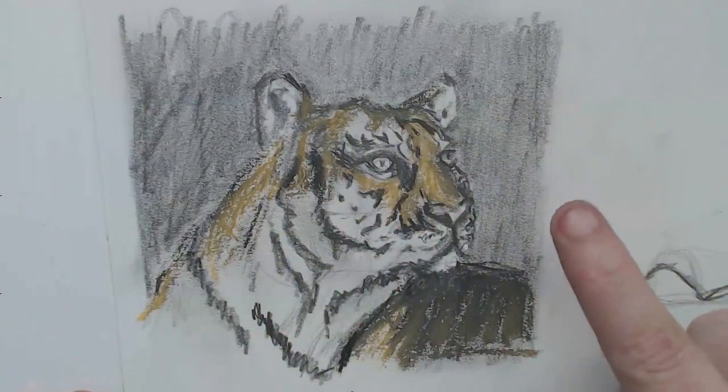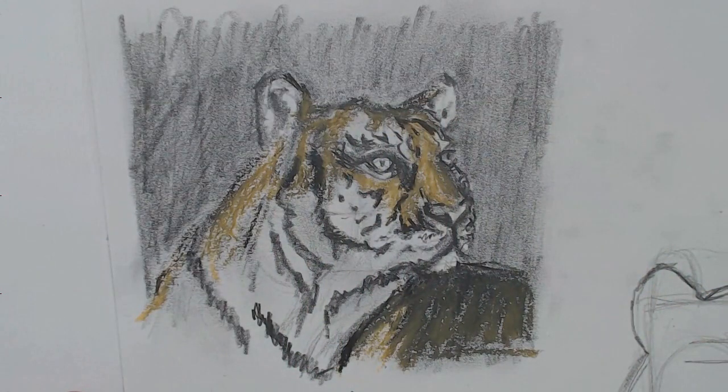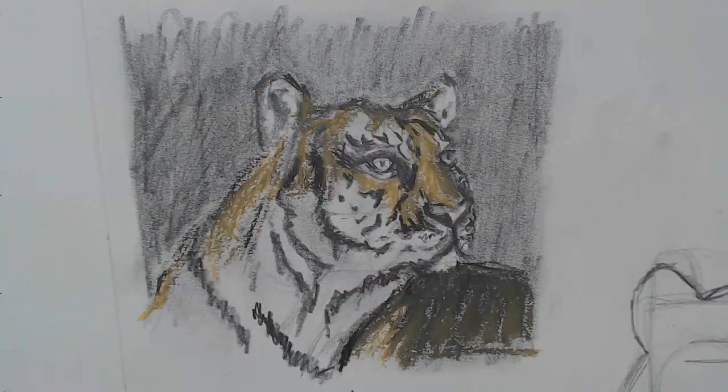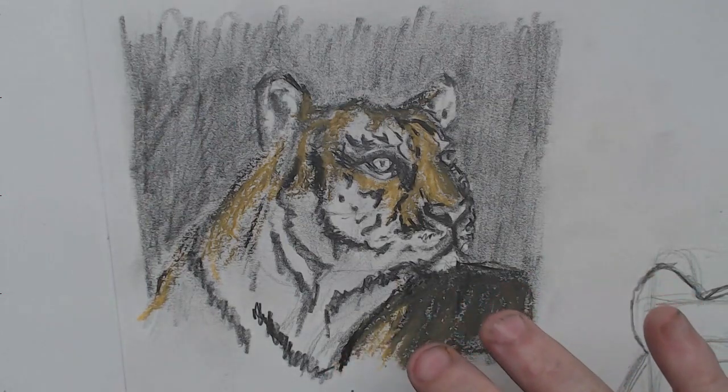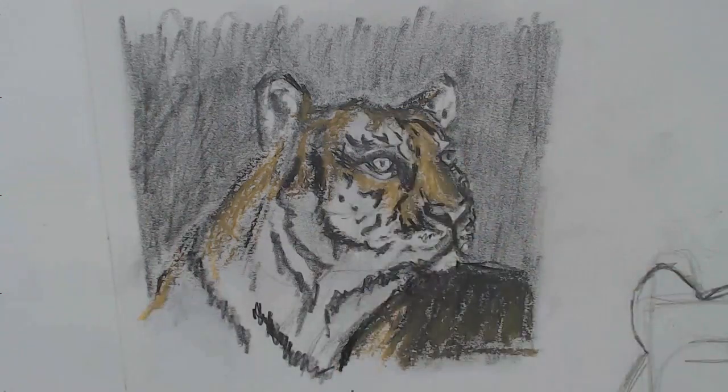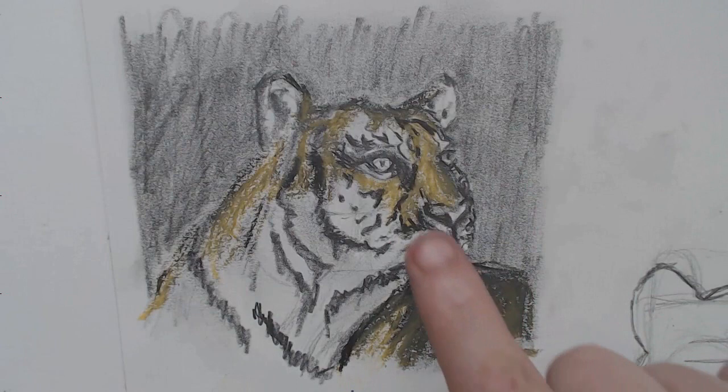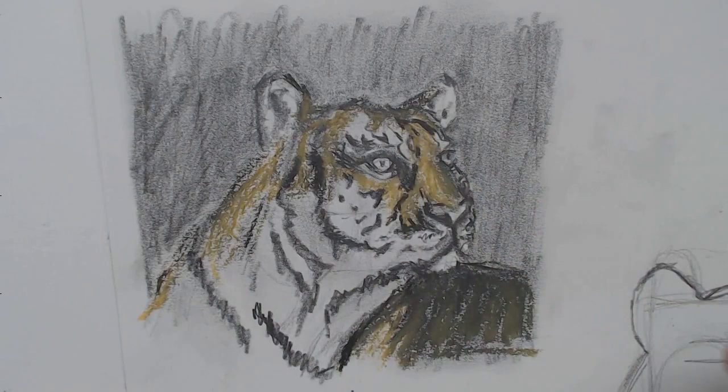I've gone on to do a quick study in graphite and oil pastels of this tiger. You can use this principle to build virtually any cat. In this case it's a tiger. It was a nice picture, so I thought I'd have a go at that. But have a go at producing this structured image and see whether you can better proportion a cat.